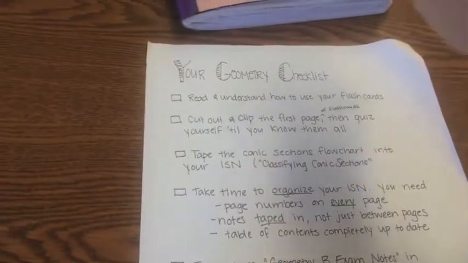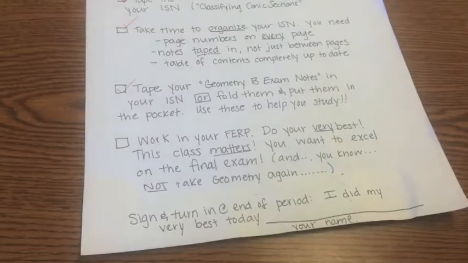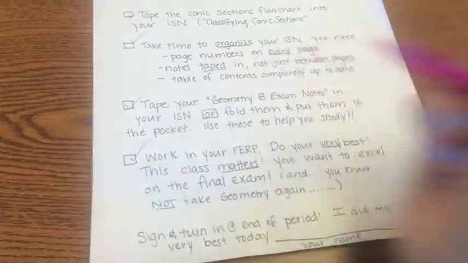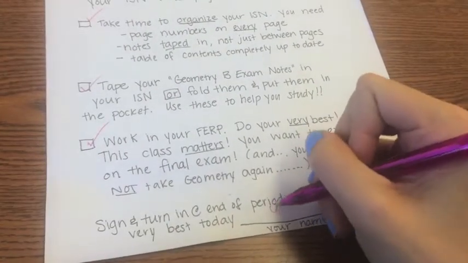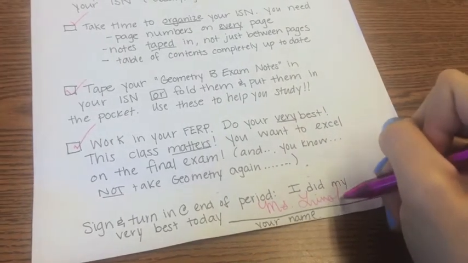So once you're done with your checklist, go through each item, make sure that you've done each of them to the very best of your ability. When you have, check each of them off. Then sign your name at the bottom to say that you did your very best today. And turn it into the tray.